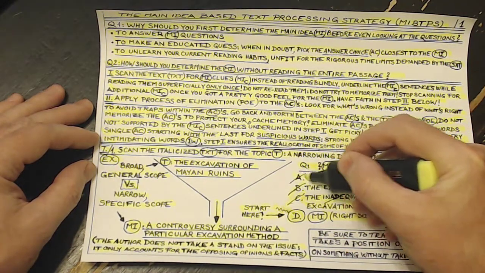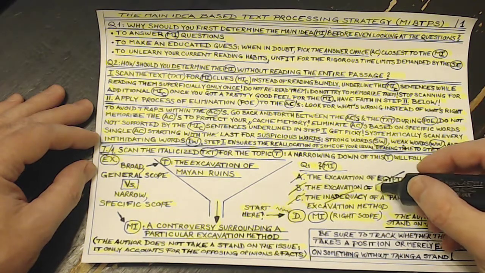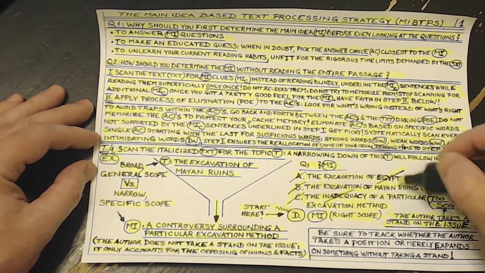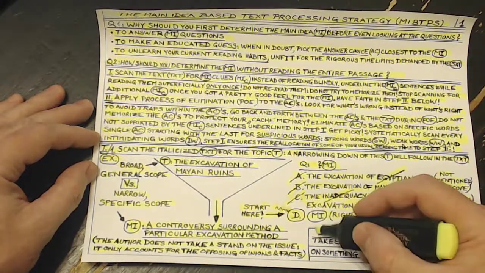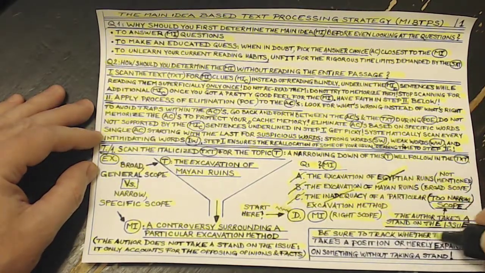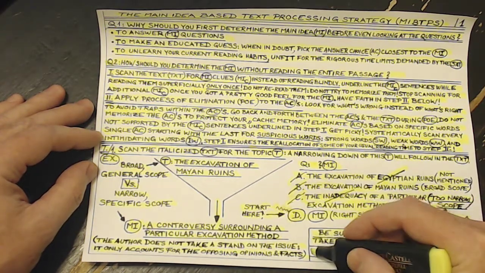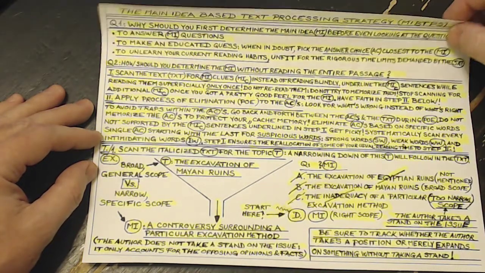Finally, choice A says the excavation of Egyptian ruins. Here, the suspicious word is Egyptian. It's highly specific, and this is not mentioned. We want Mayan, not Egyptian, therefore it's wrong. Okay? So the final conclusion to this page is be sure to track whether the author takes a position or merely expands on something without taking a stand when solving main idea questions.